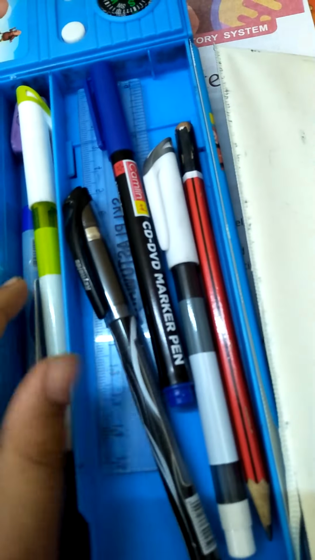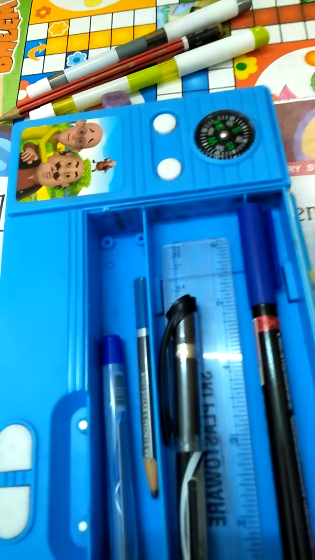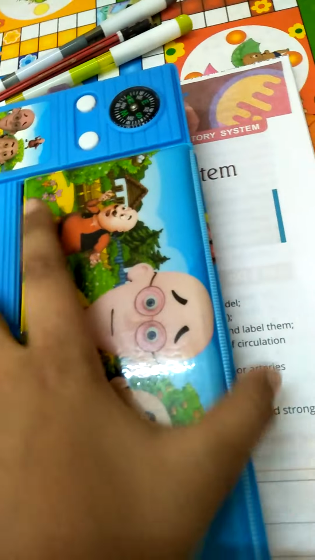First of all, I need one. This is my pencil box. I need one blue and one black pen, and a pencil, and a scale, and the pencil and the eraser to highlight the important words and the difficult words and sentences.